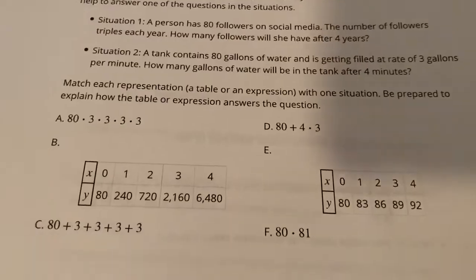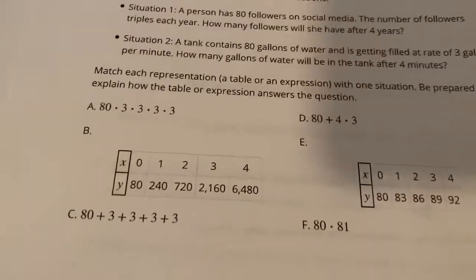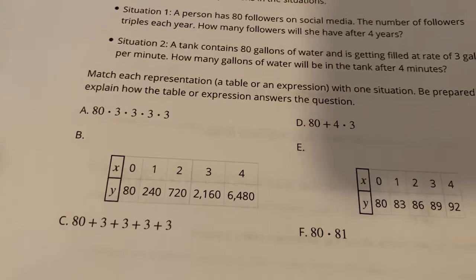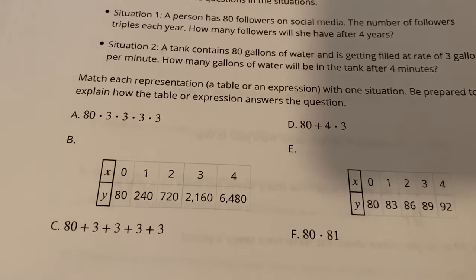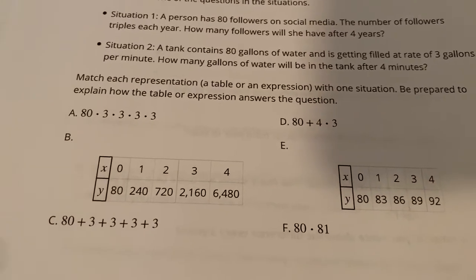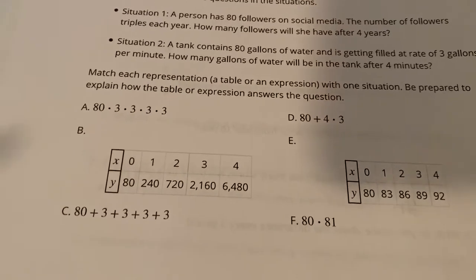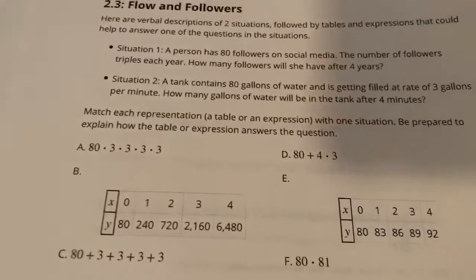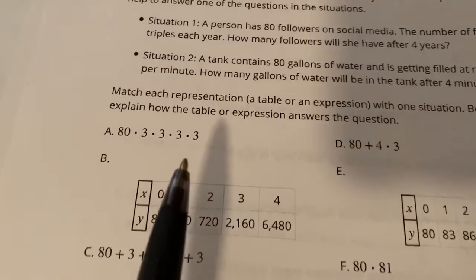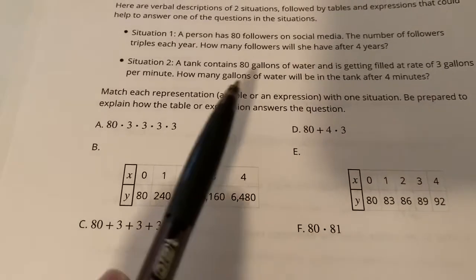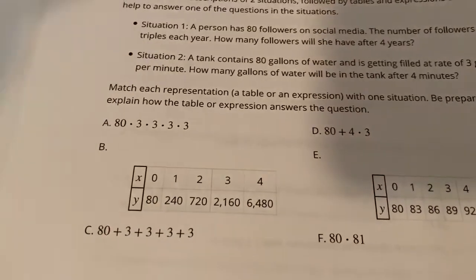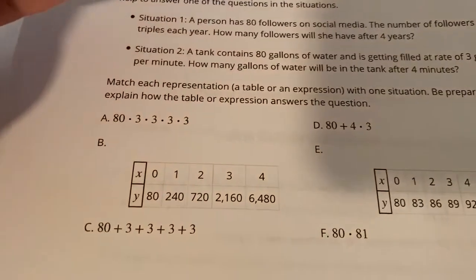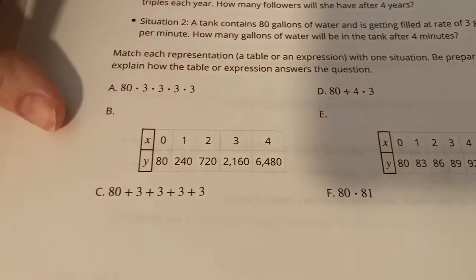So she starts with 80 and she's tripling. That's not adding 3. That would be multiplying by 3. So if you had 2 followers and you multiplied by 3, tripled that, you would have 6. Then multiply that by 3, you would have 18. Okay, so they started with 80 and then they're tripling it every year for 4 years. They want to know how many she's going to have after 4 years. So we need to find the expressions that would go with that.